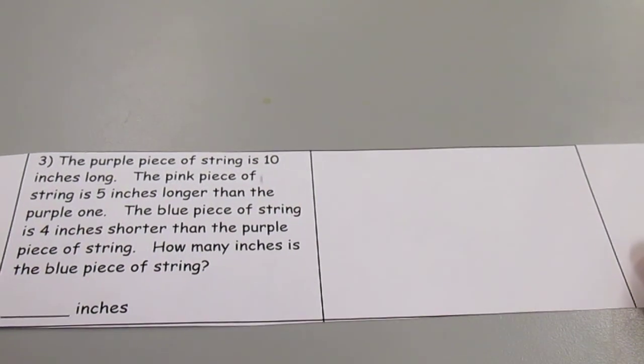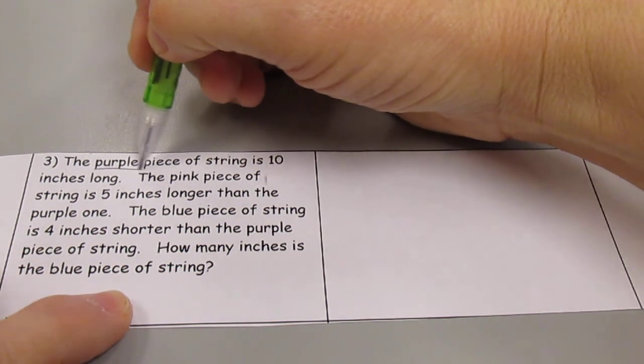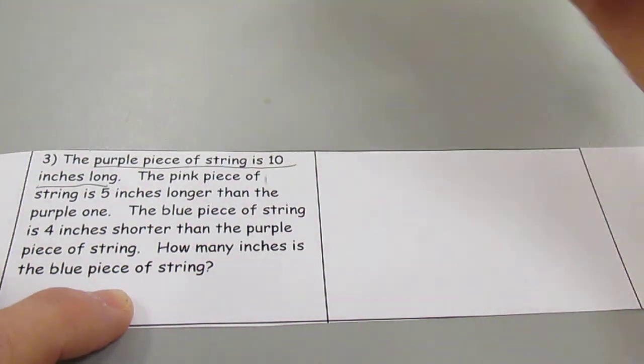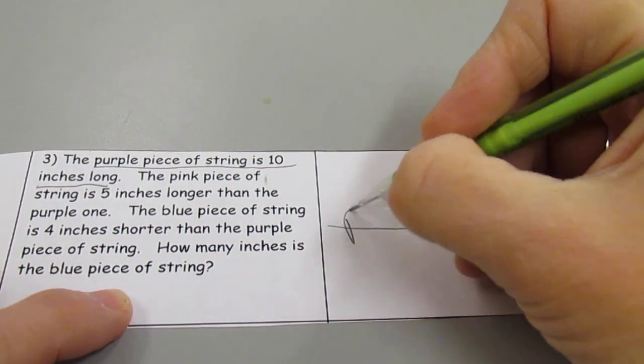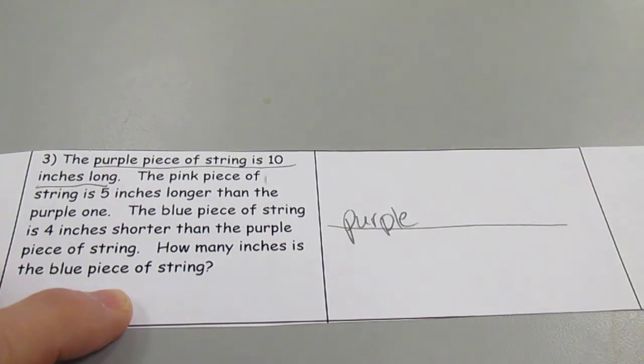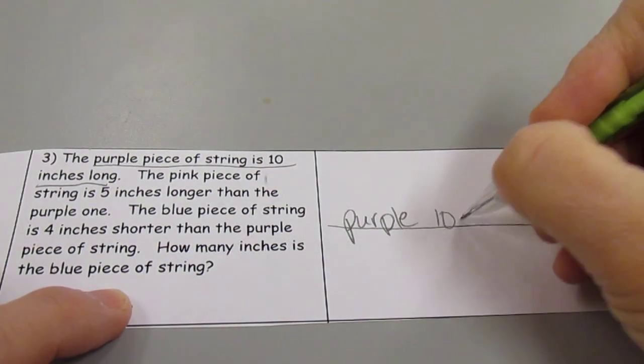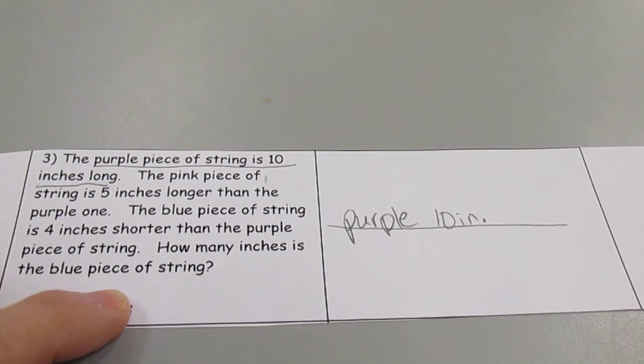Problem number 3. The purple piece of string is 10 inches long. The pink piece of string is 5 inches longer than the purple one. The blue piece of string is 4 inches shorter than the purple piece of string. How many inches is the blue piece of string? Wow. Almost like a little tongue twister. What do we know for sure? We know that the purple piece of string is 10 inches long. There's my purple string. I know because I'm labeling it purple. And I know that it is 10 inches long.